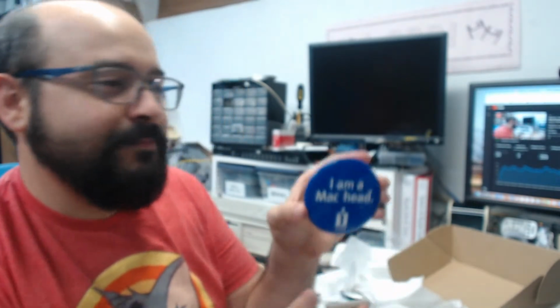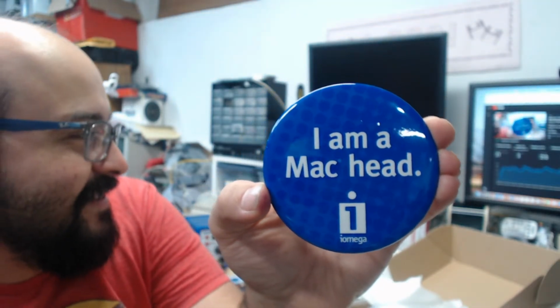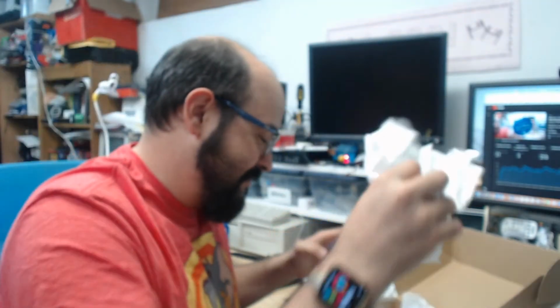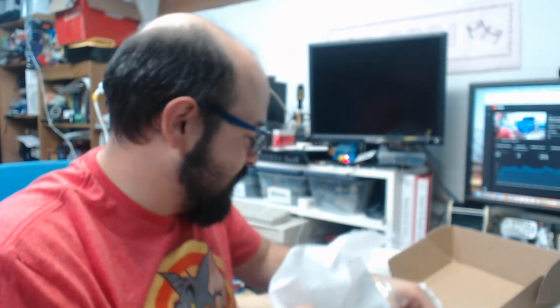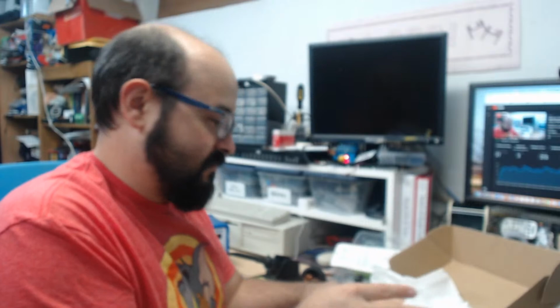And this is the pin that I saw first and I wanted it. I am a Mac head. And that is another iOmega button there. So, a bunch of buttons. I'll probably be wearing them in live streams and using them for silly things when I do videos and stuff like that. Whoops, the focus is still off here. That is the little buttons that I picked up off eBay. I thought they were really cool.